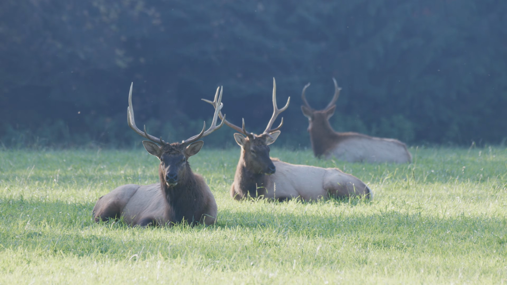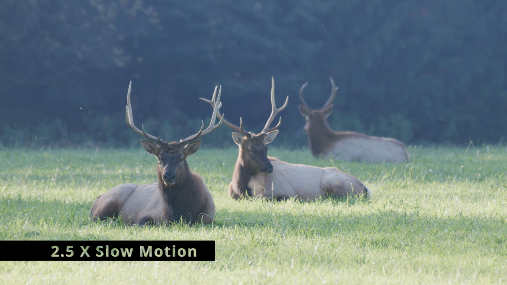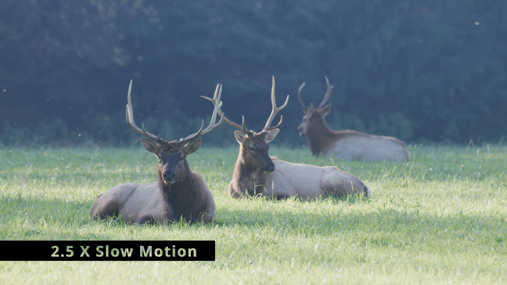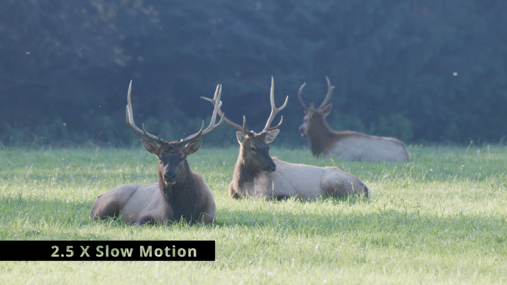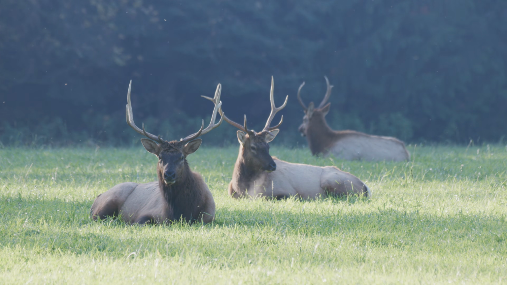And again, even when you don't have a lot of movement, that slow motion, just the breath coming off these elk here, the insects and the dust flying around in the footage, just adds a whole lot of dramatic flair to the shot. I think having some 60 frames per second footage in your timeline that's slowed down really adds to the whole movie that you're making, or the video you're putting together.